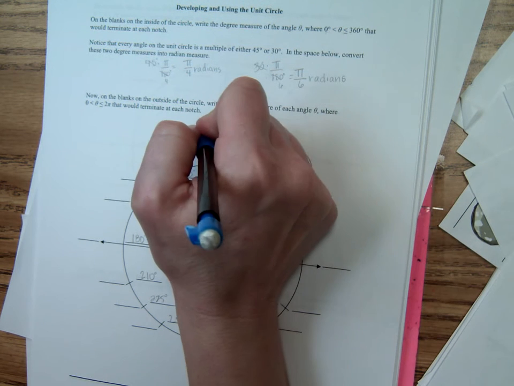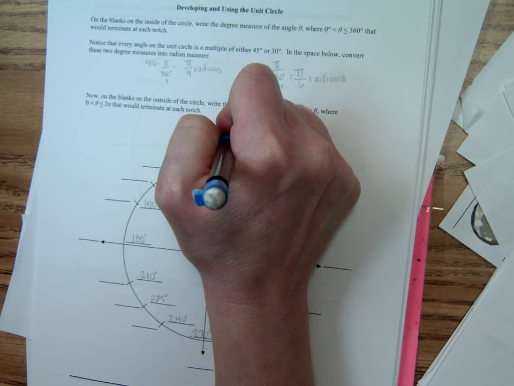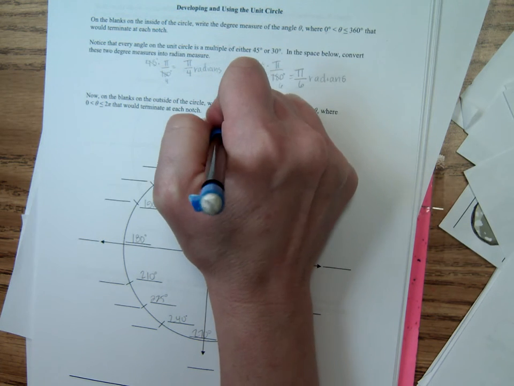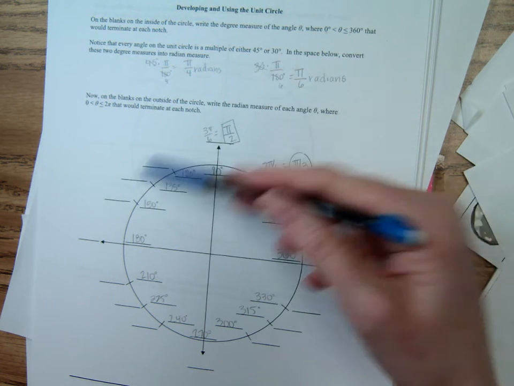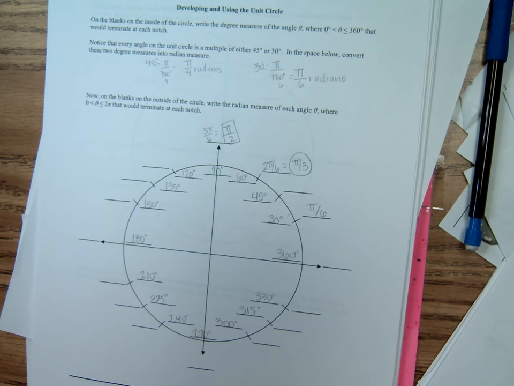And then this would be 3 pi over 6, but we're going to write it as pi over 2. I'm going to let you finish the radians, and then we'll talk about it.